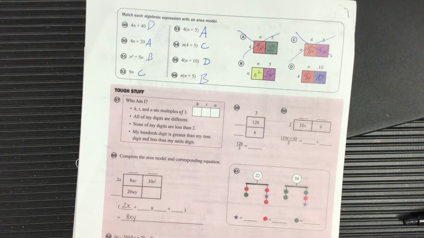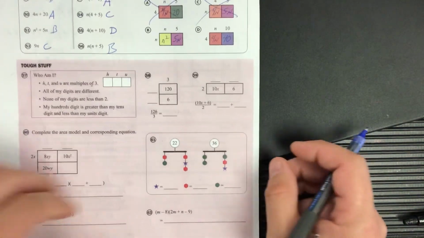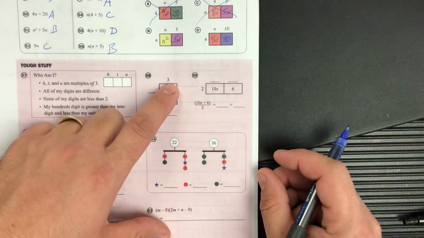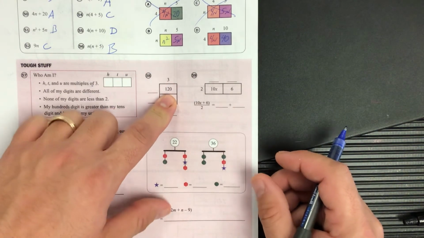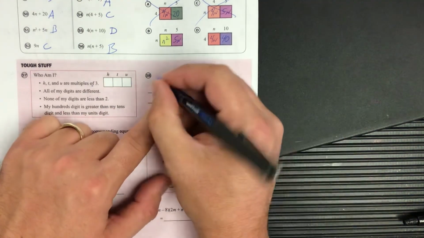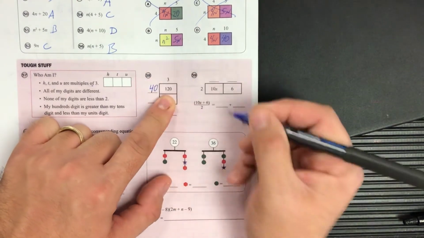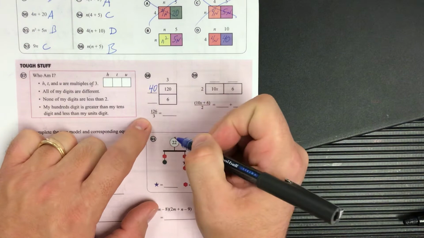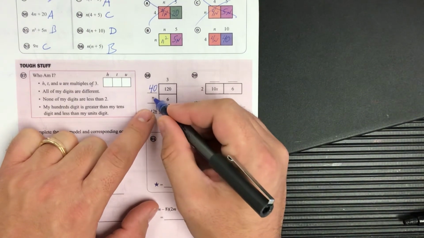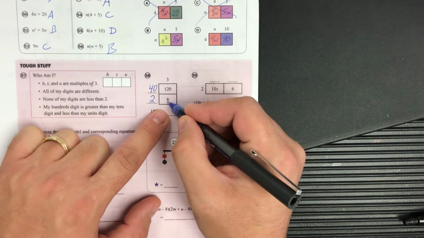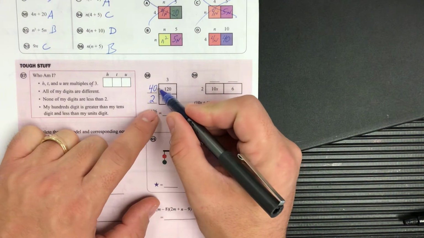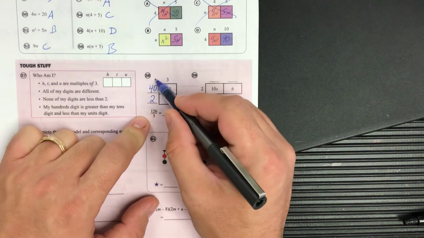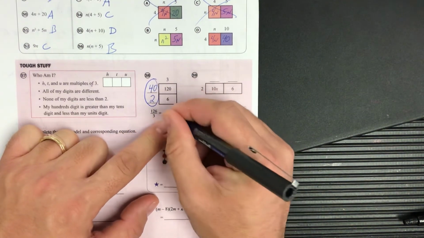First one is 58. What goes in the left blank? 3 times what is 120? 40. 3 times what is 6? 2. So if I take 126 divided by 3, I should get 42. 42.